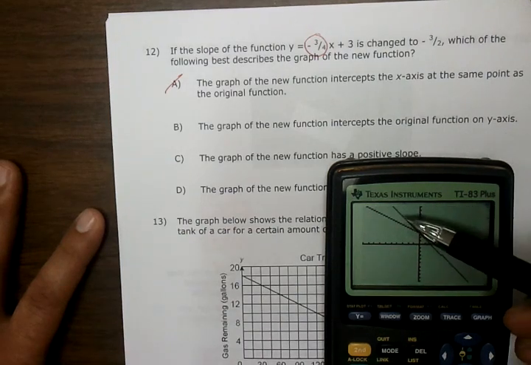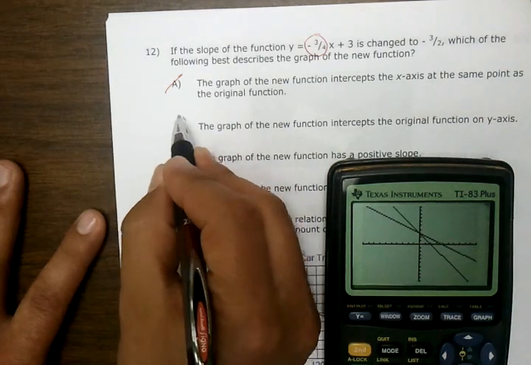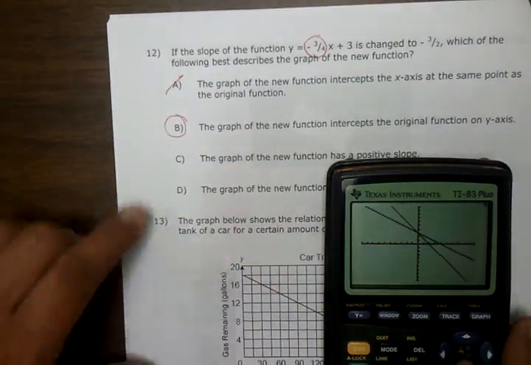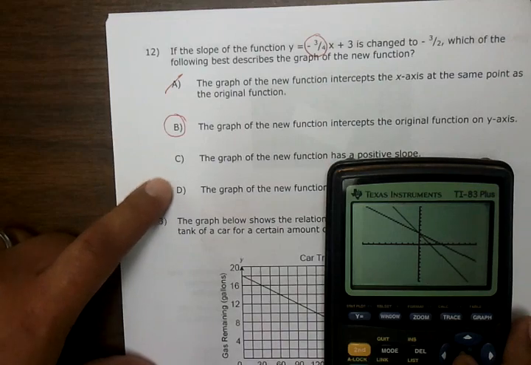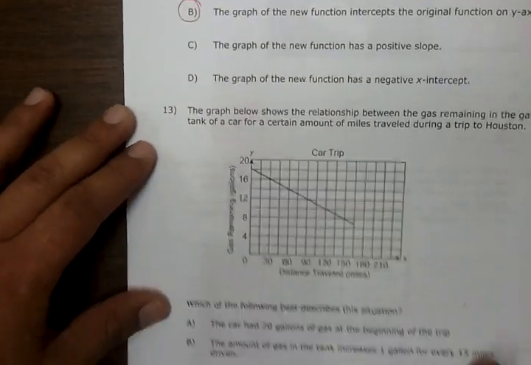The graph of the new function intercepts the original function on the y-axis. Well, let's look at the y-axis. Here's the old function. It intercepts here. And the new function does intercept in the same location. That's true. So this is my answer choice. You probably could look at the next ones, but these 2 are going to be false. Now let's go ahead and look at the next one.